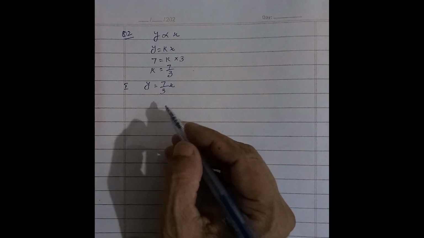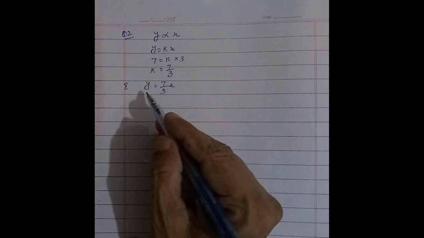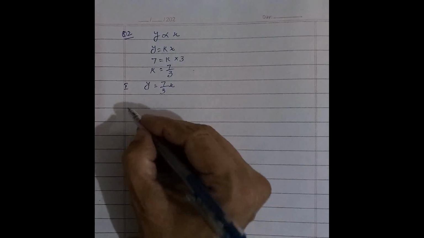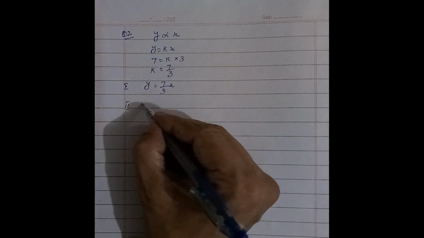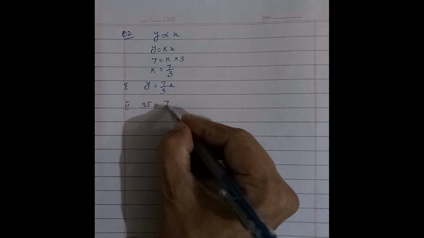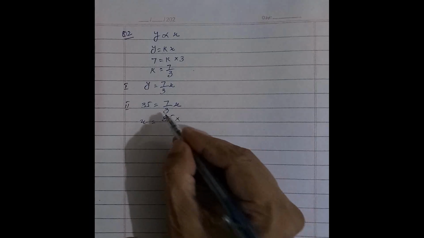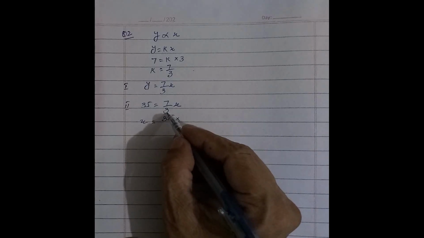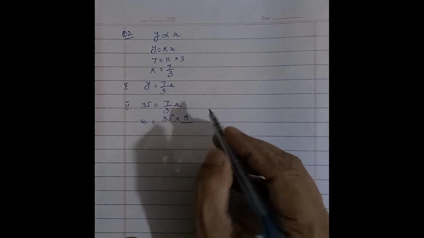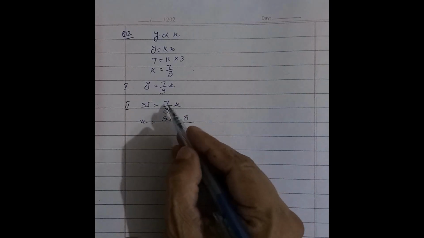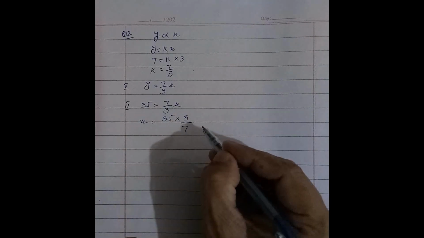And the second part is find x when y is equal to 35. So we put 35 instead of y, which is part 2. 35 is equal to 7 over 3x. And when we find the value of x, 35, this 3 is divided by x. On the other side it is multiplied, and 7 is multiplied with the x. On the other side it is divided.